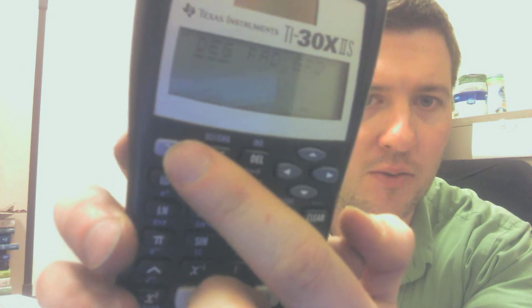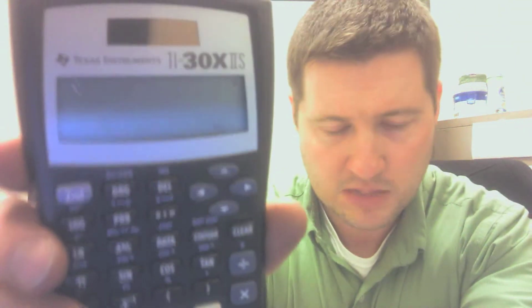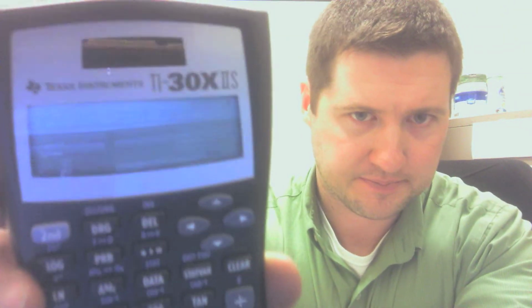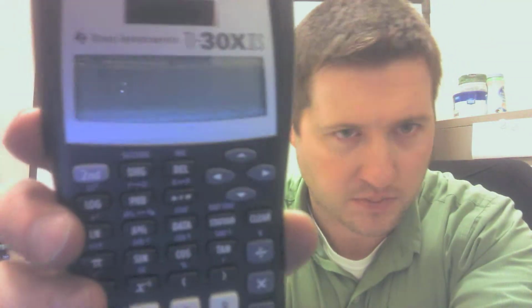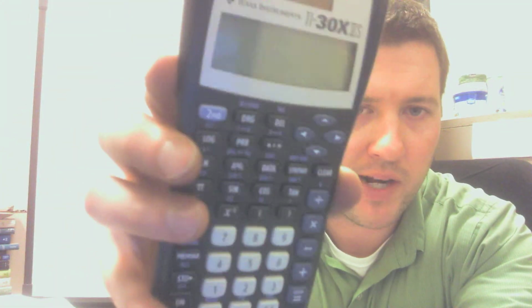Like right now it's set to work in degrees. That's the standard, but I can convert it to use radians. And now when I do any of my calculations, I have to enter my angle in radians. Like sine of pi over 6. It would have to be in radians mode for that to work, and now it's in radians mode.